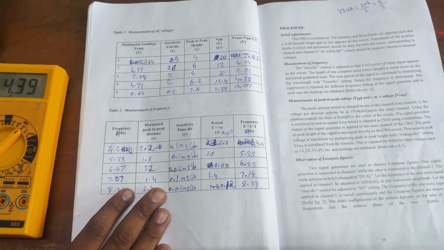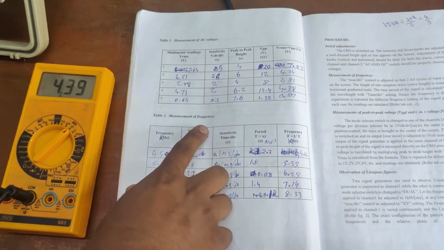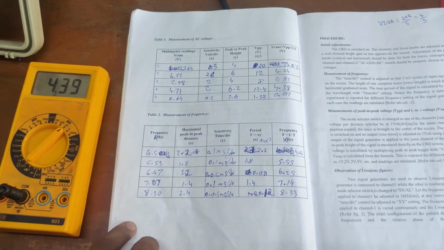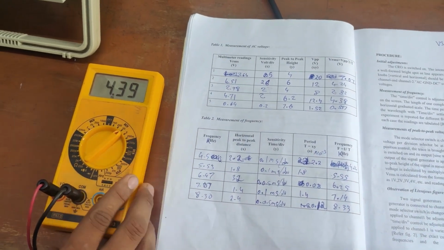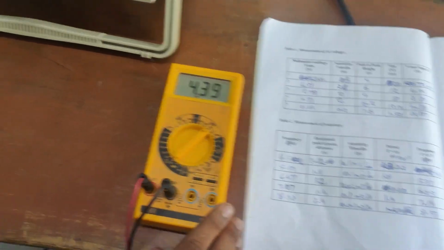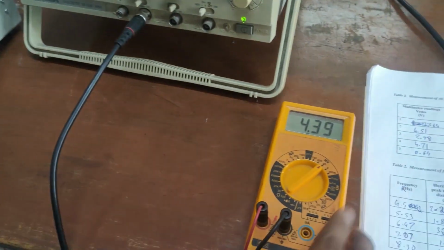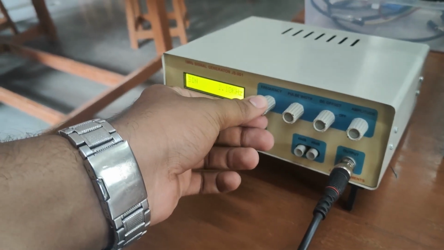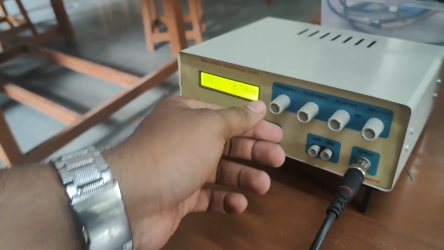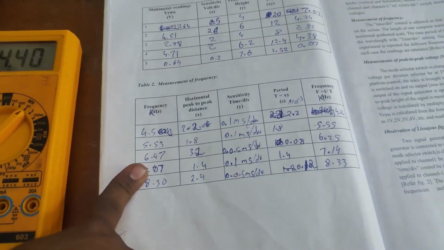Now for the second part of the experiment, the connection remains the same, but instead of finding the voltage we are finding the frequency. Before finding the frequency, make sure to set this multimeter again using the amplitude over here to some value greater than 2 volts, not less than 2 volts, and then after keeping this constant, we change the frequency over here, and correspondingly write the frequency over here.